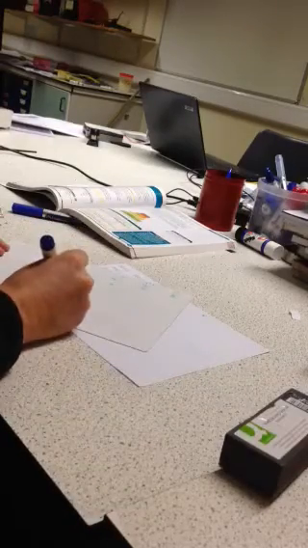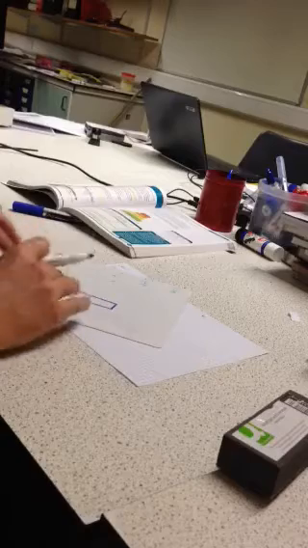For example, if I was to do a pyramid of numbers which involved one oak tree only, which then was fed on by 1,000 caterpillars, the bottom would still be a producer, still a plant, the oak tree, but it would be a bit upside down insofar as there's actually a bigger primary consumer trophic level above.